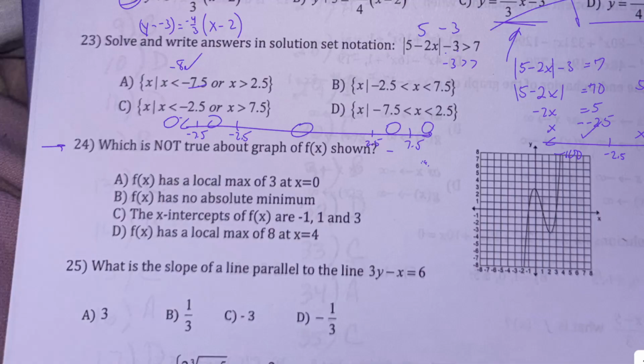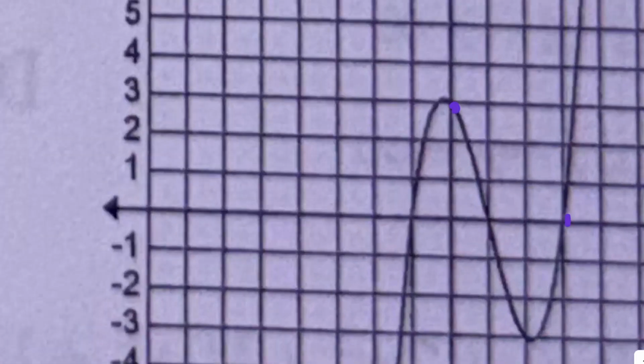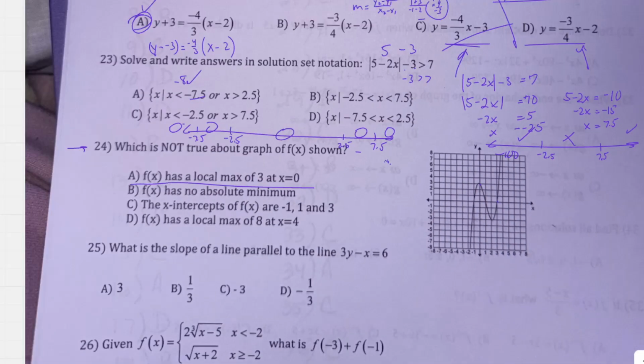Which is not true about the graph of f. F of x has a local max of 3 at x equals 0. Ooh. I don't know. It doesn't look like it peaks out at 0, but it's pretty close. Let's see what the other ones say. No absolute minimum. That is true. It's got a local minimum right there, but it keeps going down. Oh, it says which is not true. All right, so that's out.